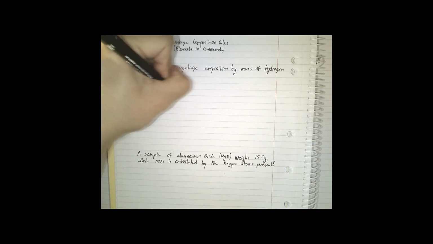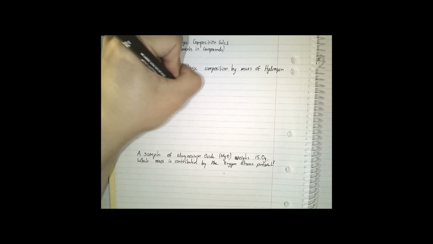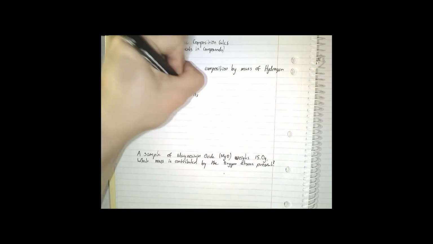Oh, sorry, just messed up that writing a little bit. And H3. And I'm going to multiply all of that by 100 at the end to convert the decimal that we'll get into a percentage.